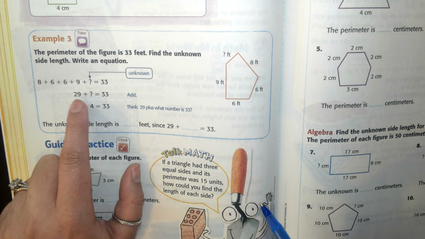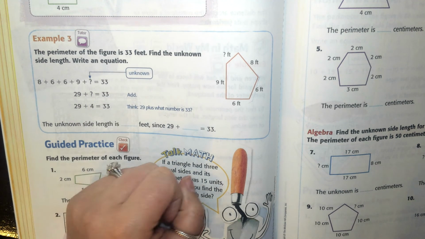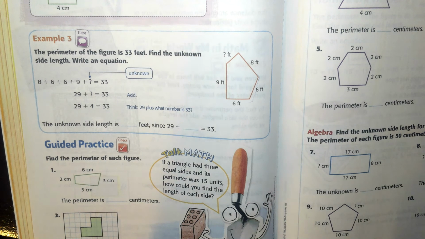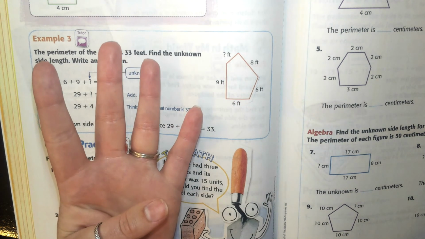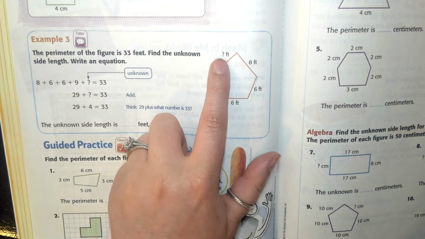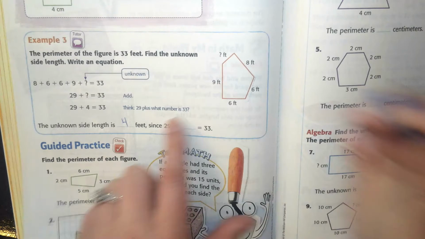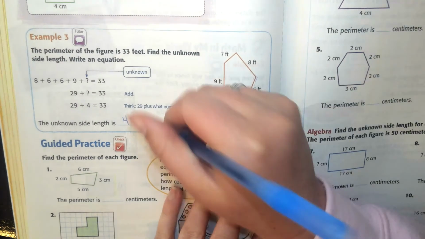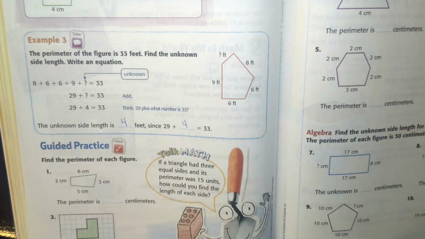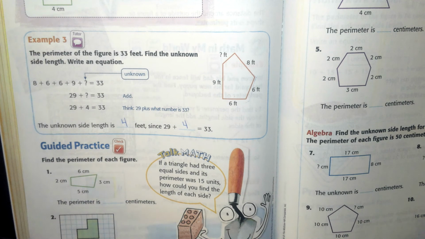So what do I have to add to 29 to get to 33? I'm going to count up: 29, 30, 31, 32, 33. 29 plus 4 is 33. So this missing side length here is 4 feet, since 29 plus 4 is 33. Okay? I know that one was a little bit tricky in your head, but I know you guys can do it if you practice it.